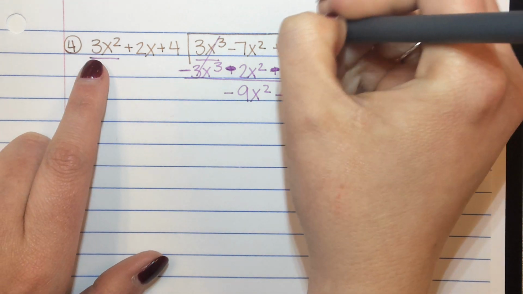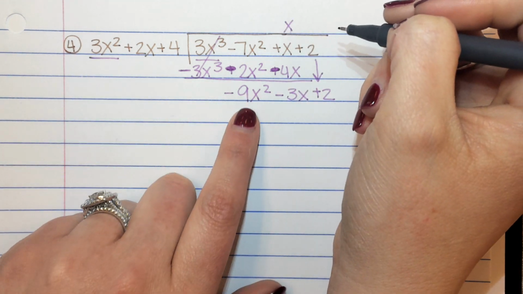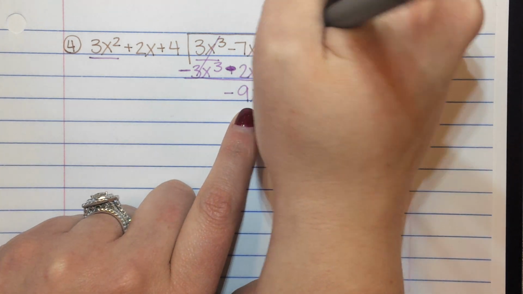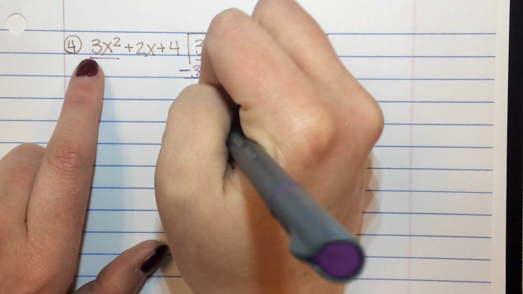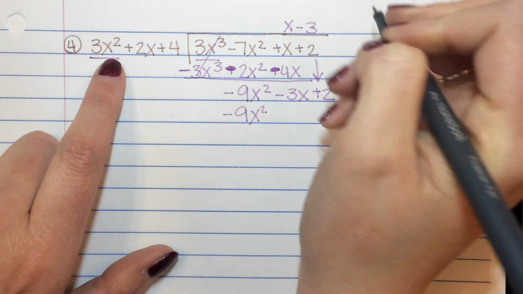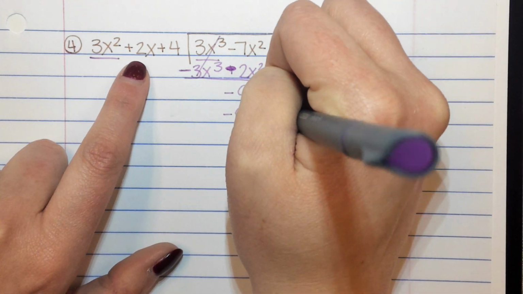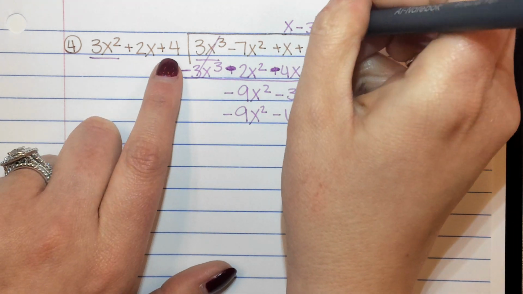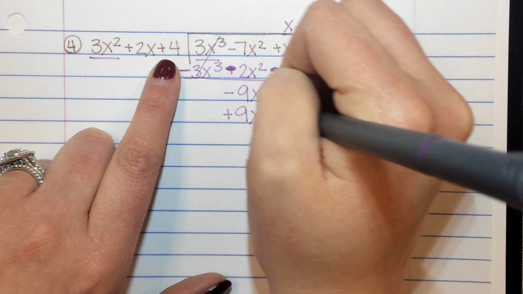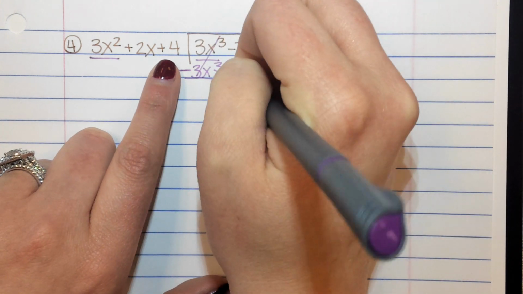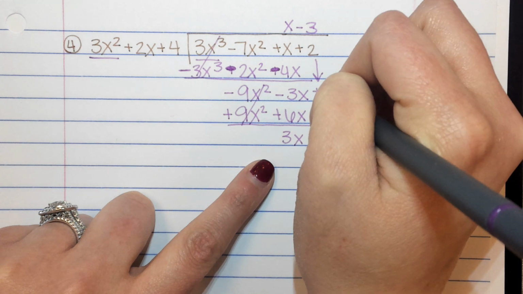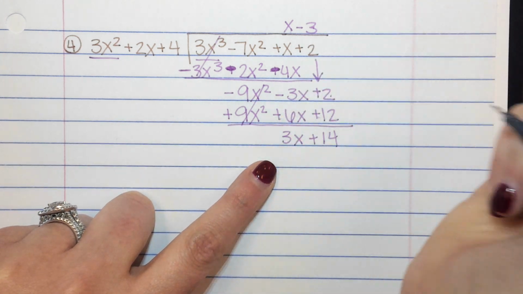Okay. What times 3x squared will give us negative 9x squared? Negative 3. See, negative 3 times 3 is negative 9x squared. Negative 3 times 2x is negative 6x. Negative 3 times 4 is negative 12. Change all those signs and combine. Negative 3x plus 6x is 3x. 2 plus 12 is 14.